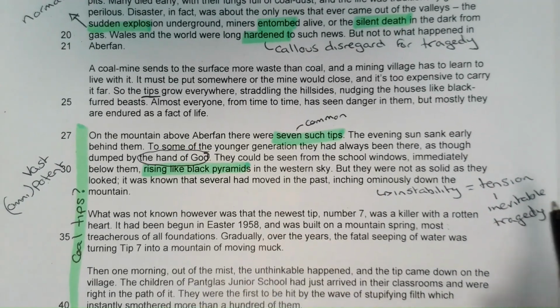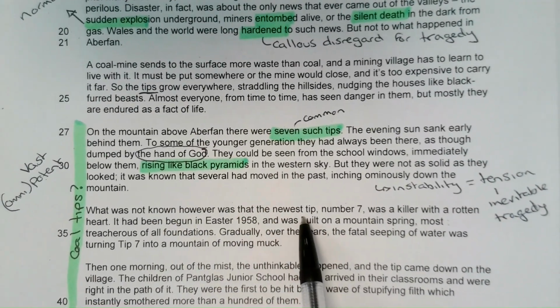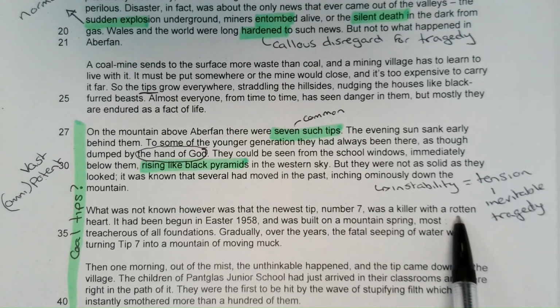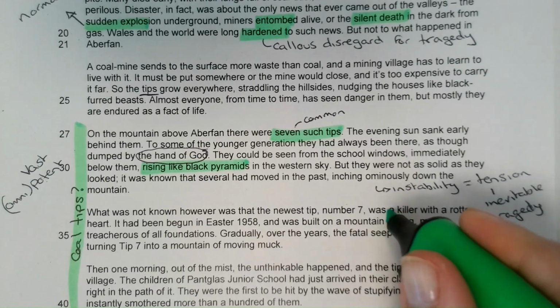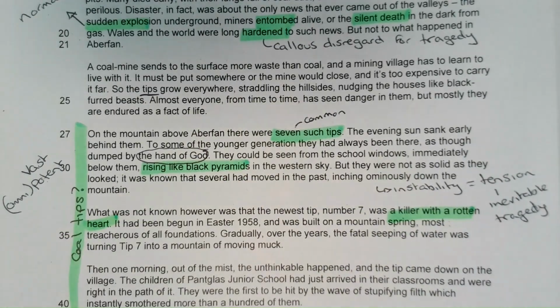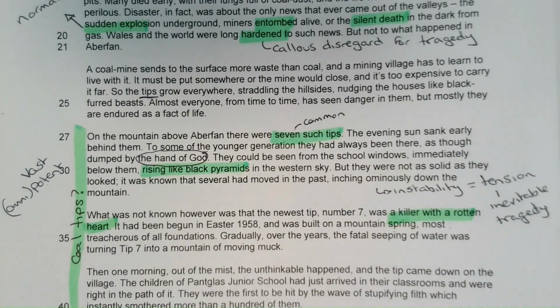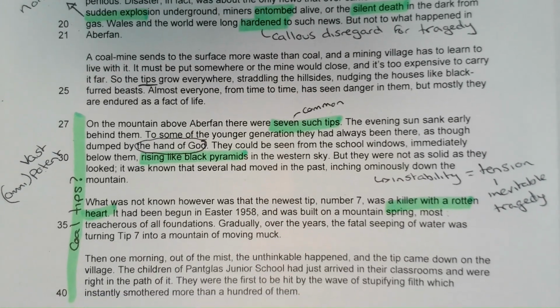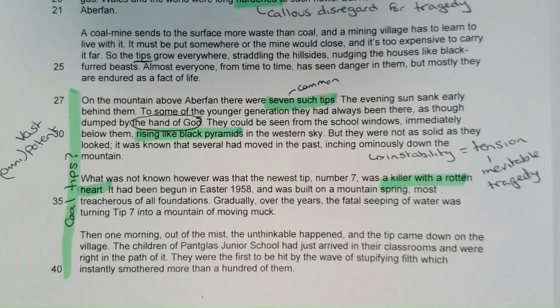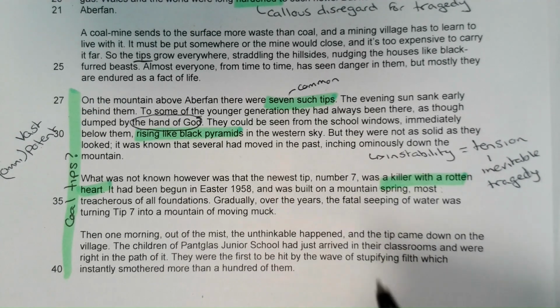What was not known, however, was that the newest tip, number 7, was a killer with a rotten heart. It had been begun in Easter 1958. It was built on a mountain spring, most treacherous of all foundations. Gradually over the years, the fatal seeping of water was turning Tip 7 into a mountain of moving muck. Okay, so again, it kind of built on that idea of something inevitable.